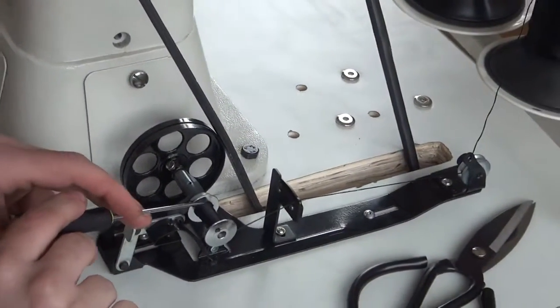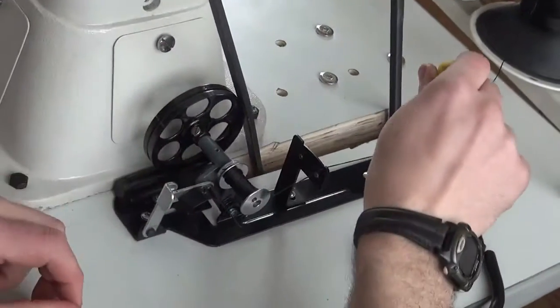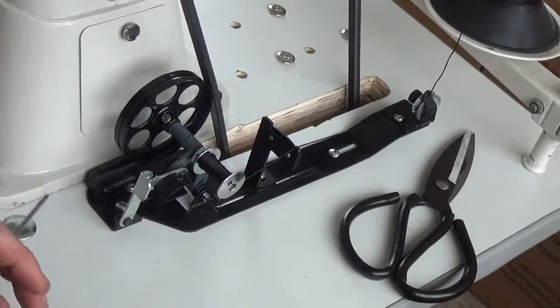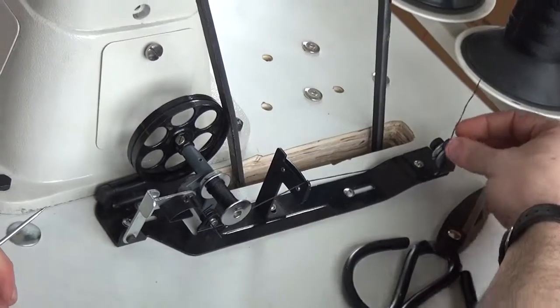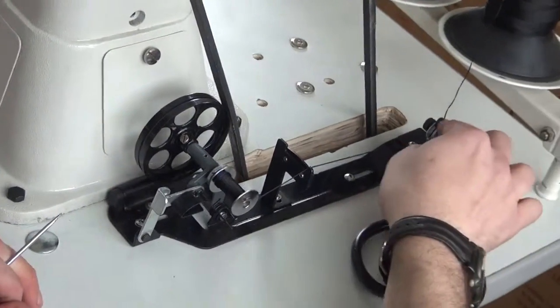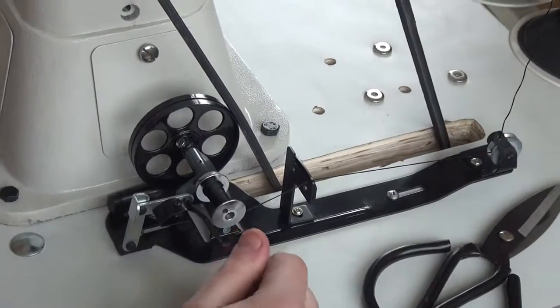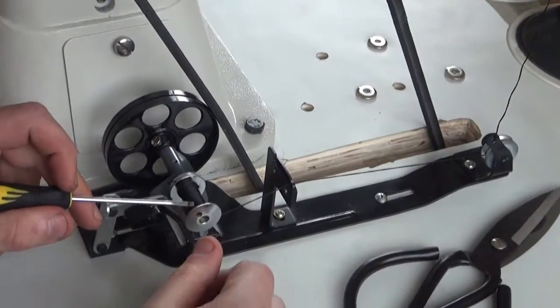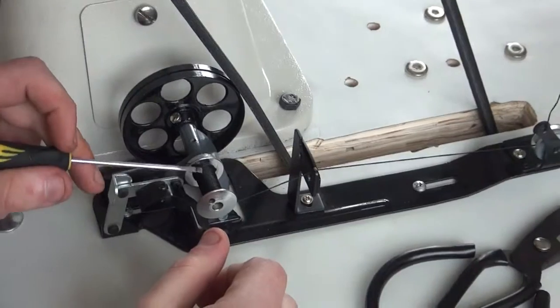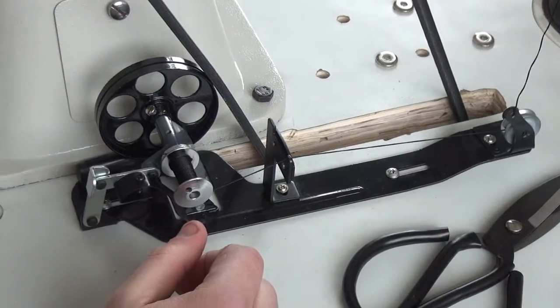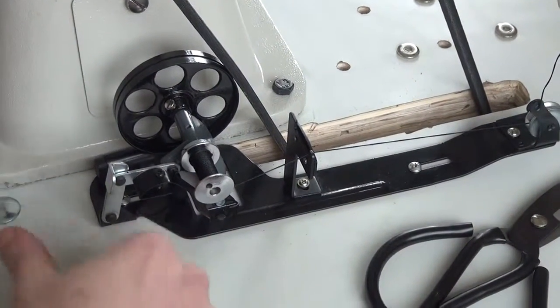If the thread were piling up on the left hand side, you would want to move this finger and tension mechanism to the right. You can also take a pair of pliers sometimes and bend this finger mechanism a little bit to the left or to the right to get the desired wind. And ultimately the goal is you want the bobbin winder to fill evenly the whole way across, and you want the thread to be very tight on the bobbin as it does wind.